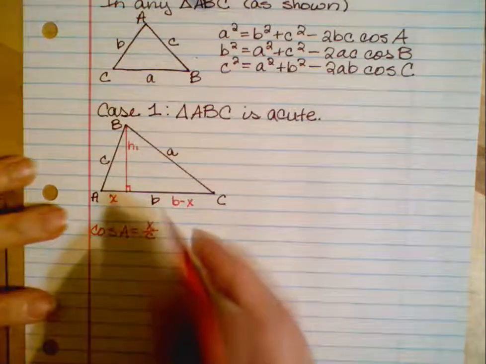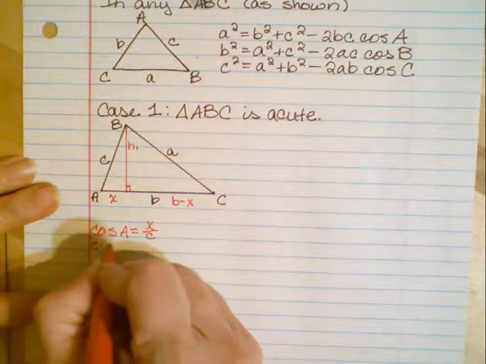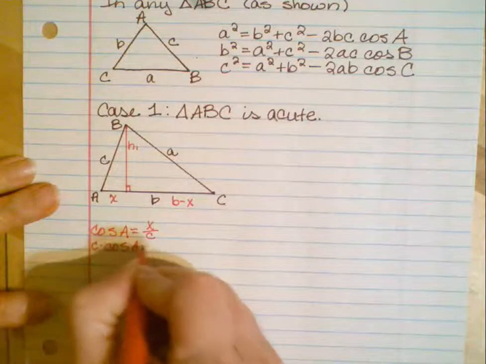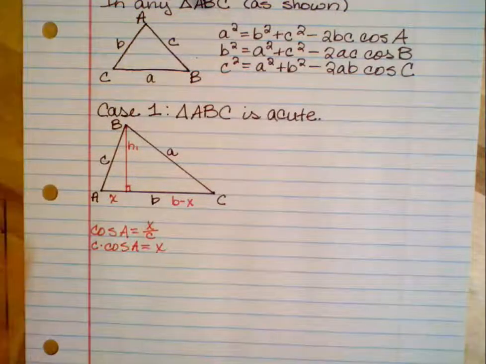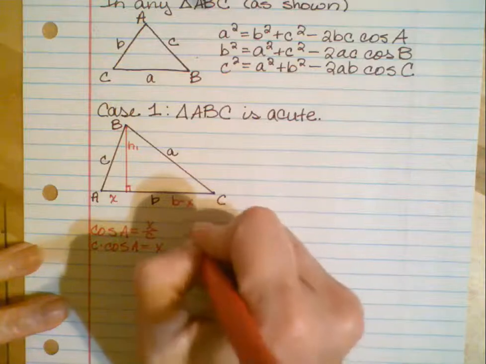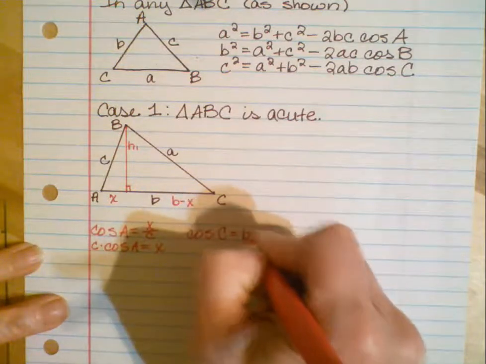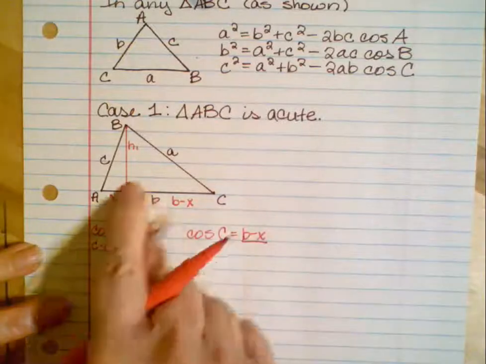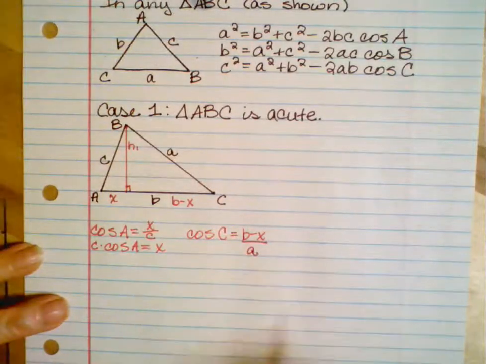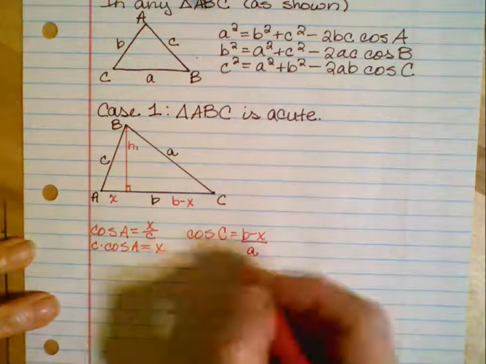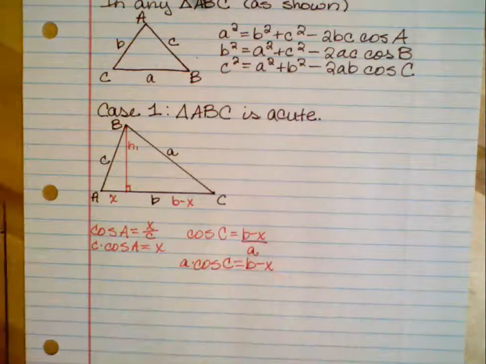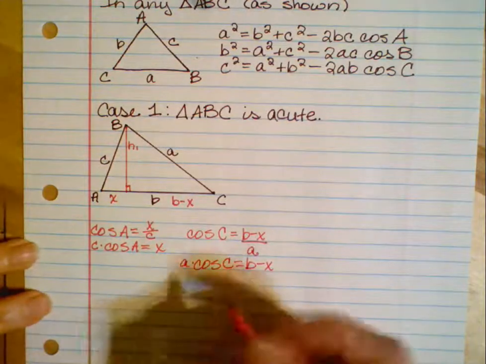If we multiply both sides by c, c times the cosine of angle A is the length of x. Using angle C, the cosine of angle C is the adjacent, b minus x, over the hypotenuse in that right triangle, which is a. We multiply both sides by that denominator a and then rearrange some terms to get x isolated.